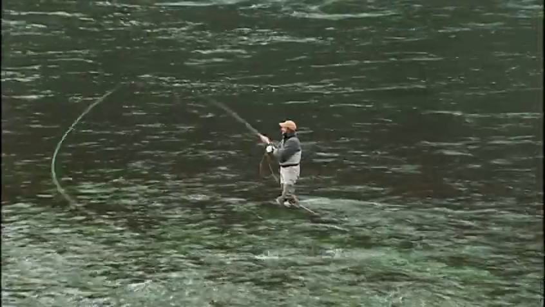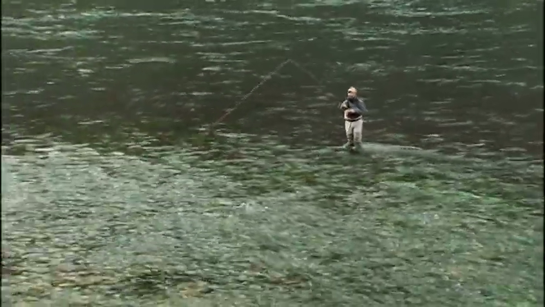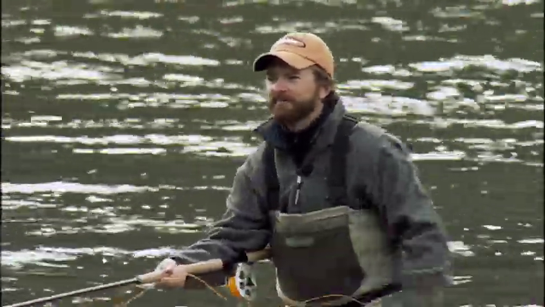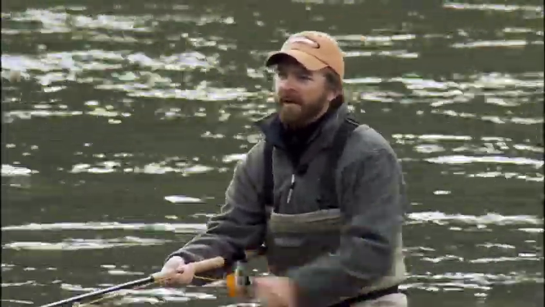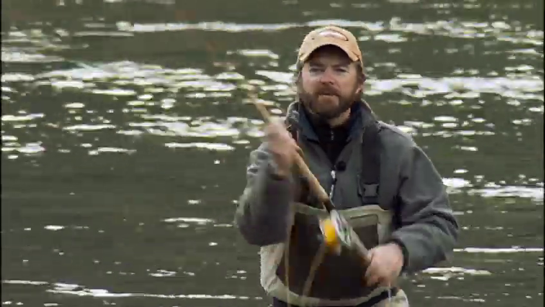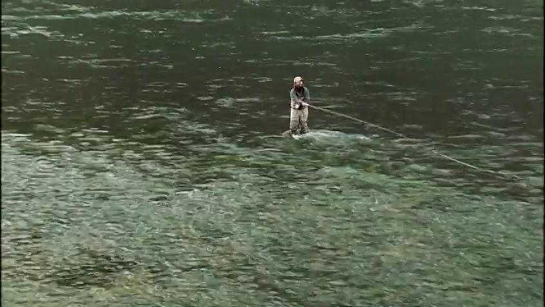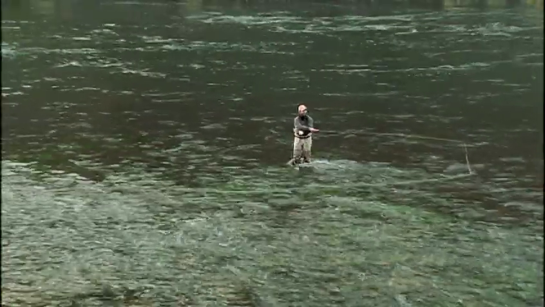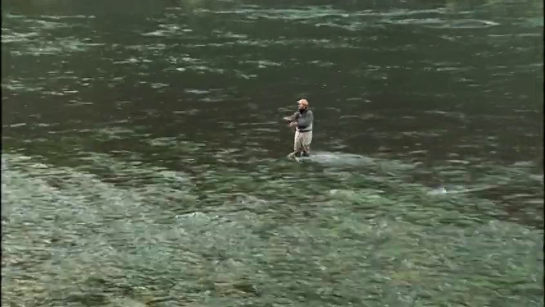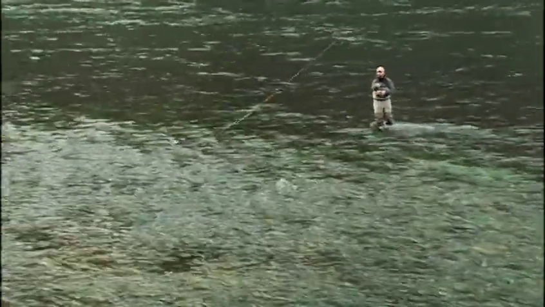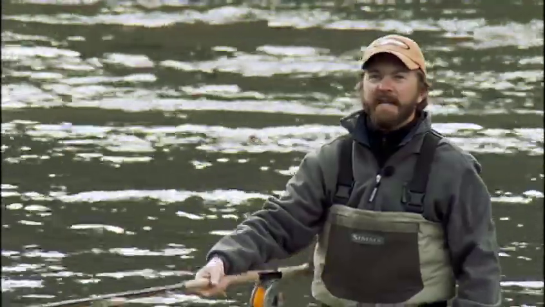Stage 2, under the rod tip, out toward the target. Let me do that one more time. Get the fly back downstream. Stage 1, lift, under. Stage 2, sweep. Stage 3, out into the river. That's the circle spey.